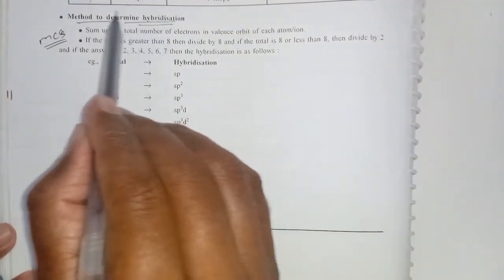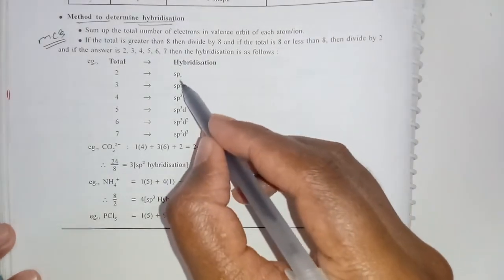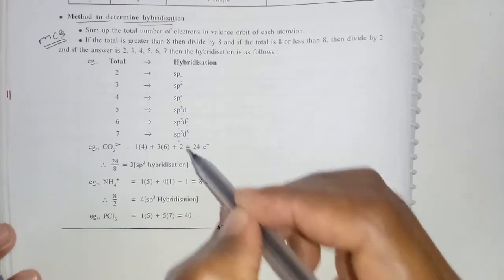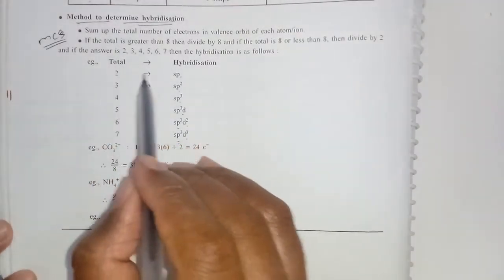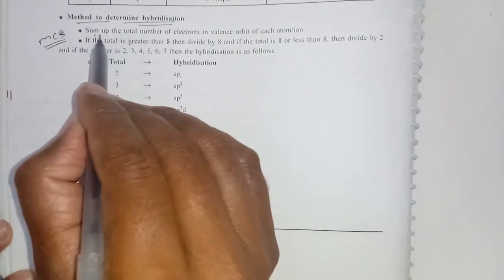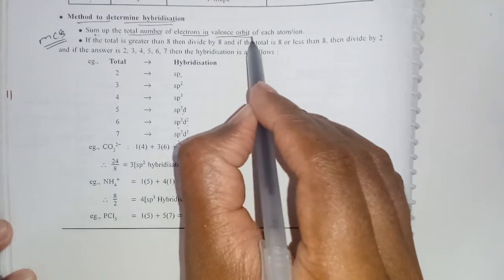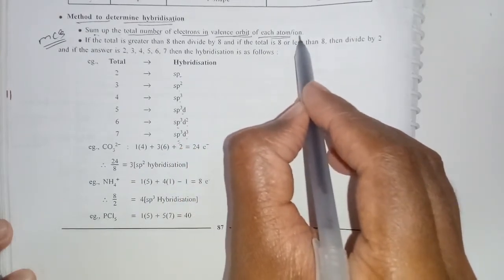How can you determine which type of hybridization takes place, like sp, sp2, sp3, sp3d, sp3d2 and sp3d3? Take the sum of the total number of electrons in the valence orbit of each atom or ion.